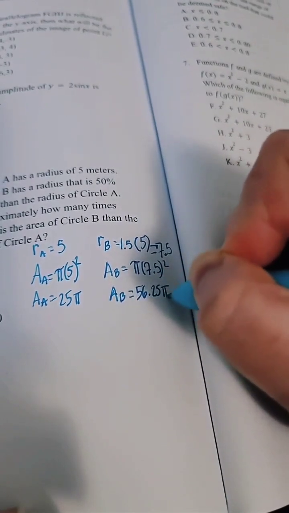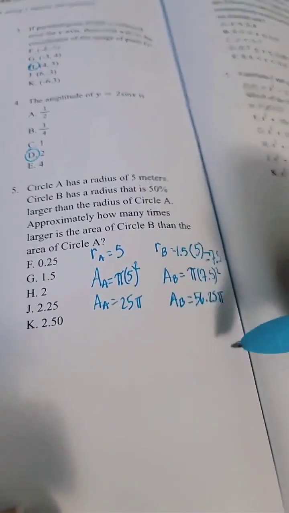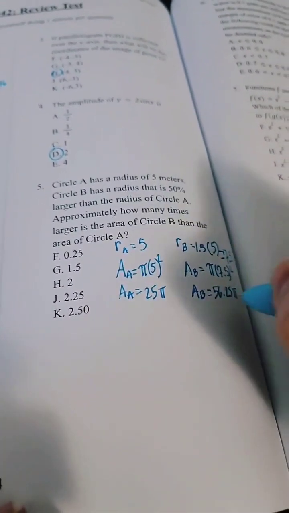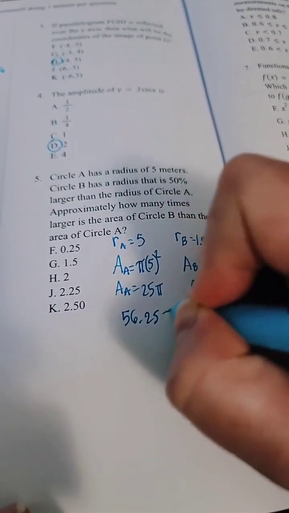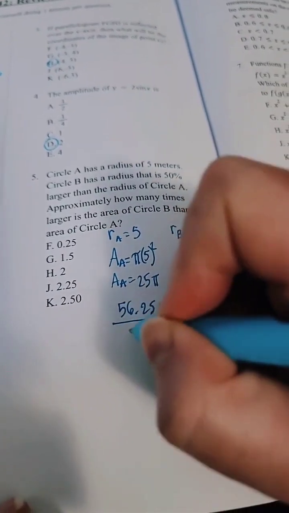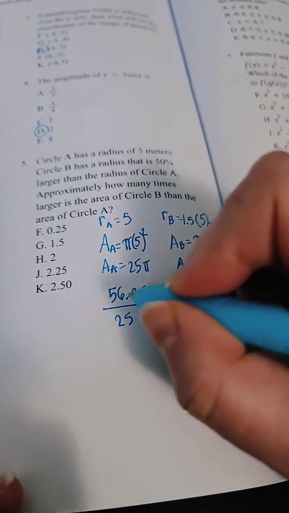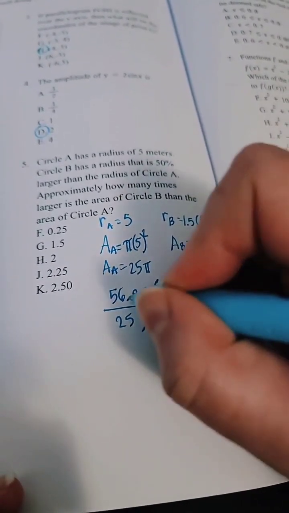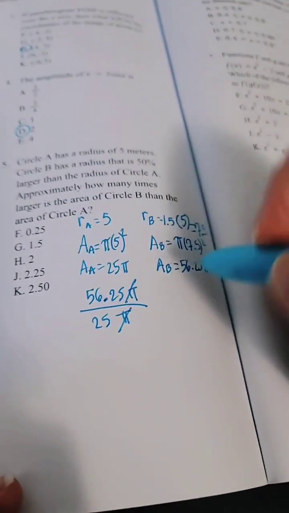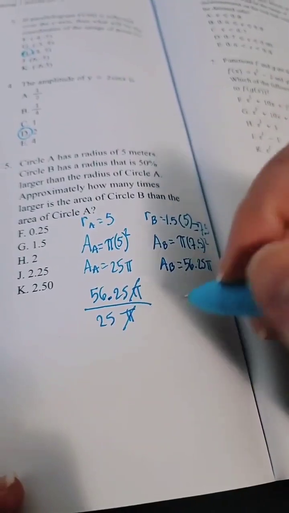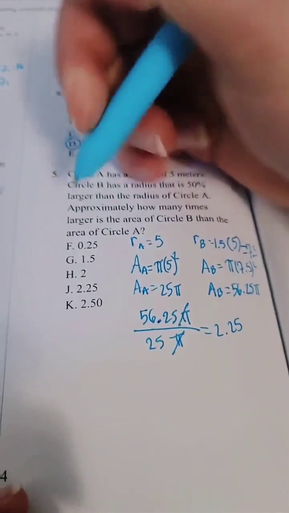That's going to be 56.25 pi. Now, if we want to know how much greater area B is than area A, we just have to do a proportion. We can say that area B, 56.25 pi, over area A, 25 pi, will tell us how much greater area B is than area A. So we cross out the pi's on top and bottom, and then we just have to divide 56.25 by 25. When we do that, what we should get is 2.25, so that would be J.